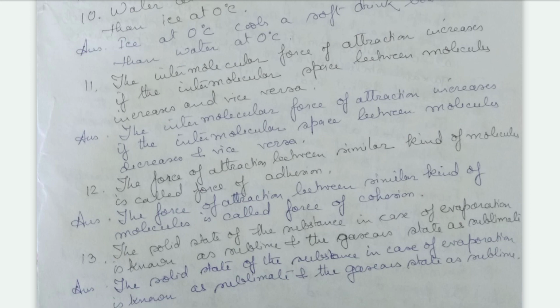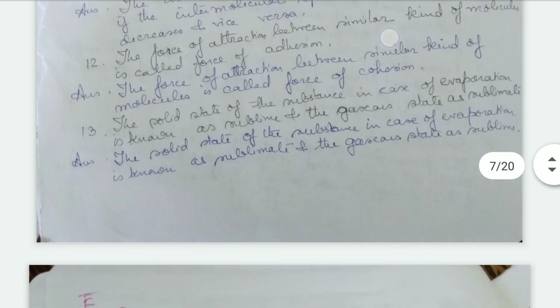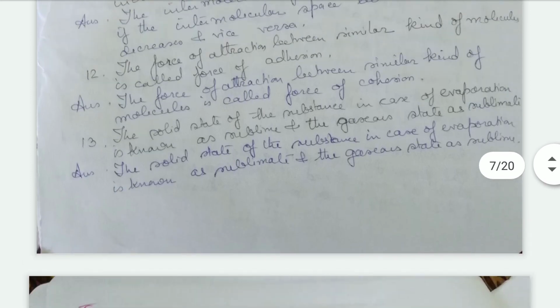The force of attraction between similar kind of molecules is called force of adhesion. Correct: The force of attraction between similar kind of molecules is known as force of cohesion. Then, the solid state of a substance in case of sublimation is known as sublime and the gaseous state is the sublimate. It is wrong. The solid state is known as sublimate and the gaseous state is sublime.